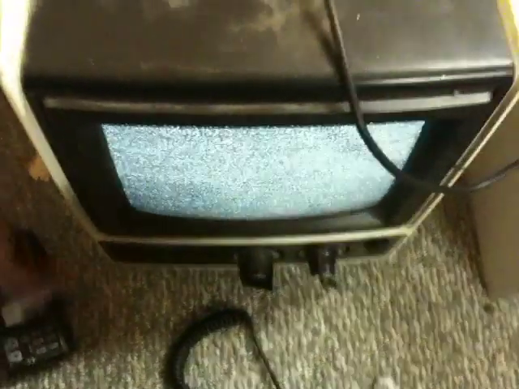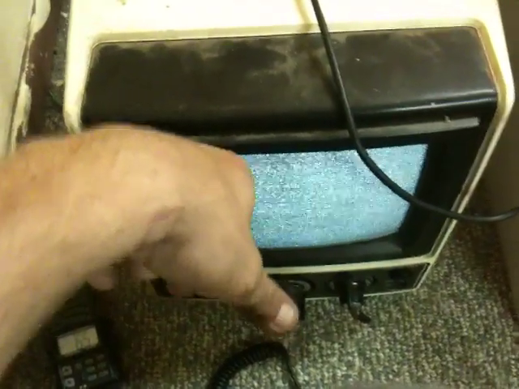Let's see if I use my radio, it changes color and it goes slightly black. So the white fuzz that you see on a TV and the sound that it's picking up is some type of energy that it's picking up.